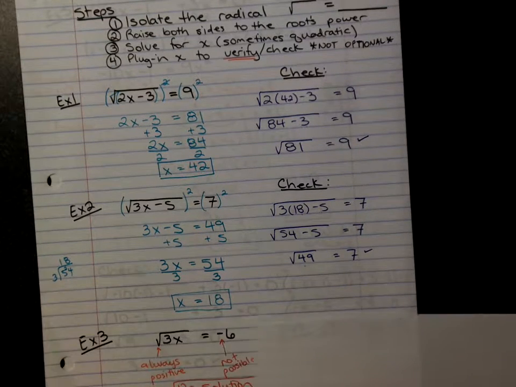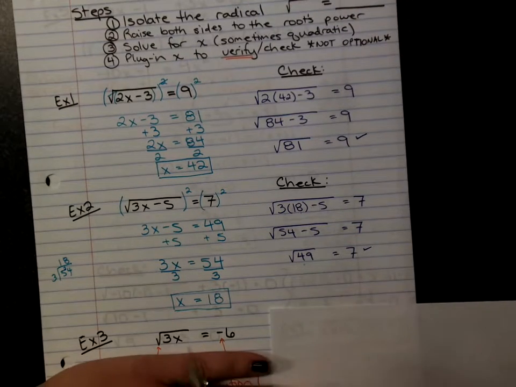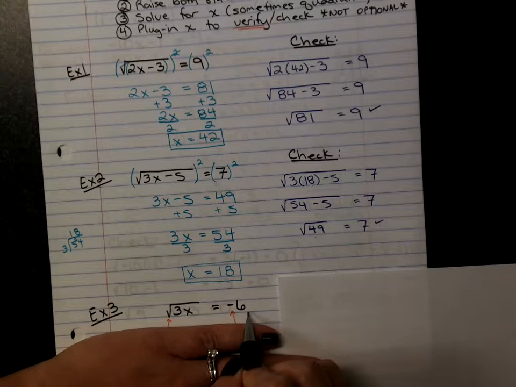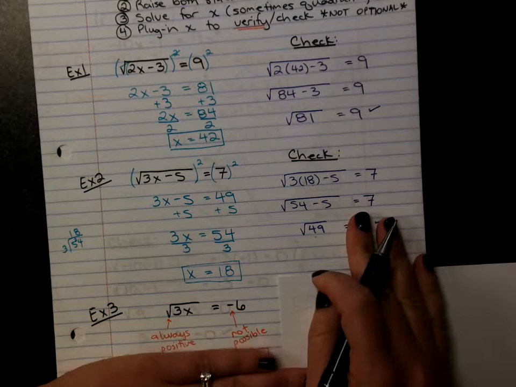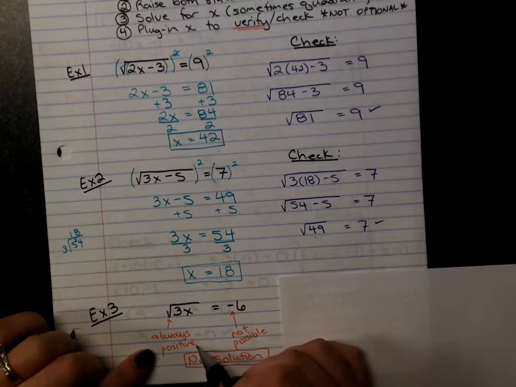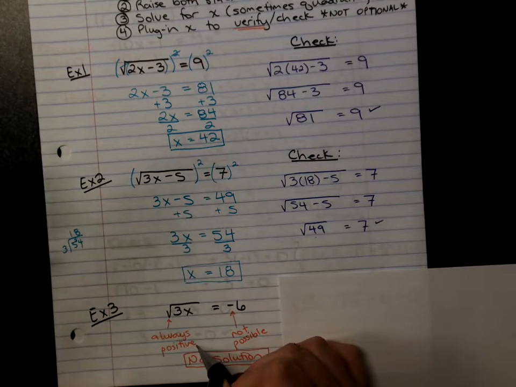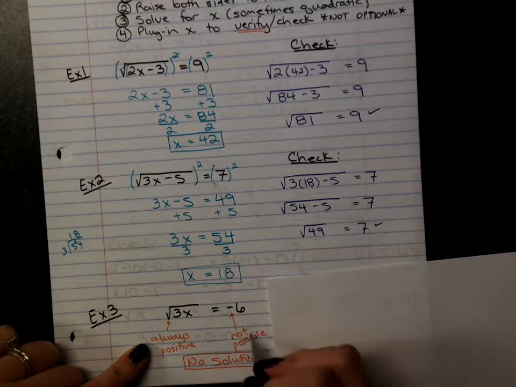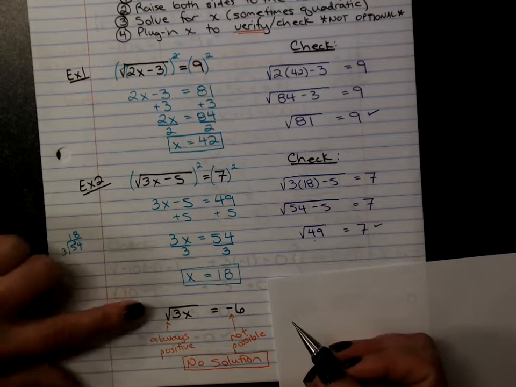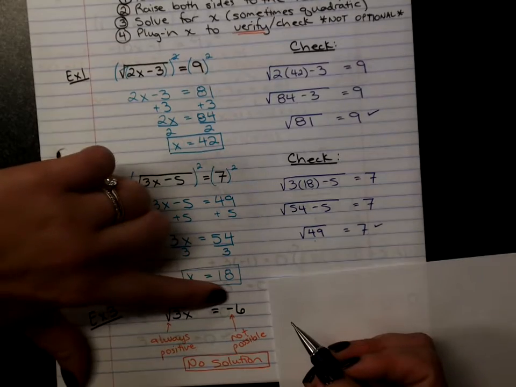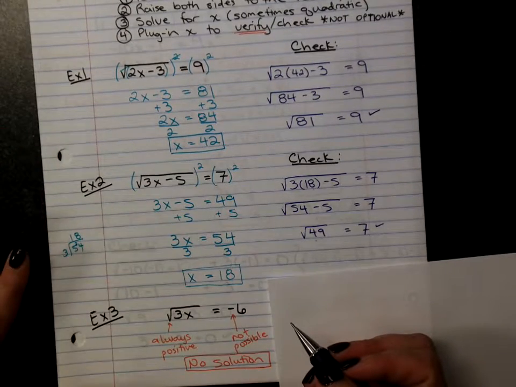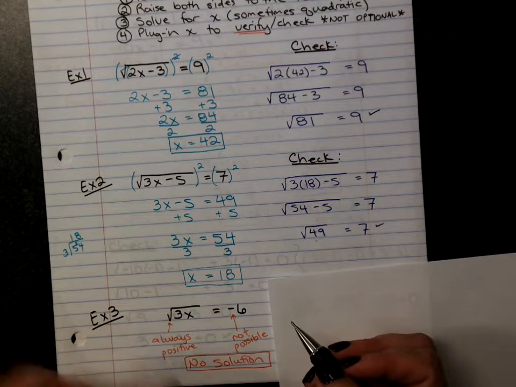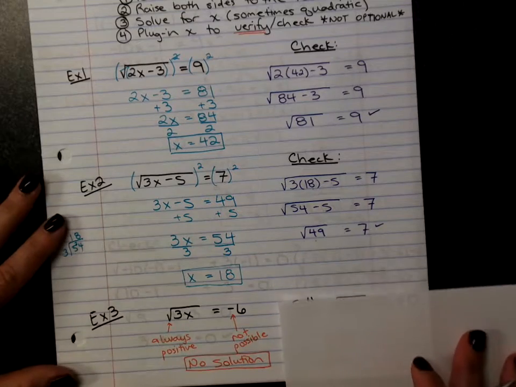Let's look at this next example. If I have the square root of 3x equals negative 6, we have to be careful anytime it equals a negative. Anytime you square root something, or fourth root or sixth root, we know that the answer is supposed to be positive. So if we get a negative answer, it's not possible. So anytime you're trying to square root something and get a negative result, it's no solution. If that was a cube root, it would be okay, but because it's a square root, we know that that won't work.